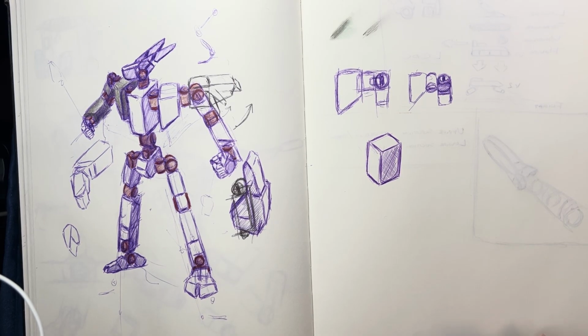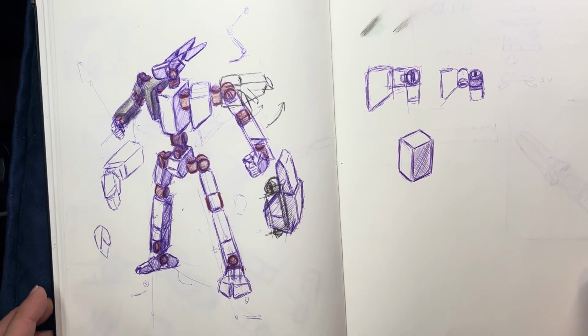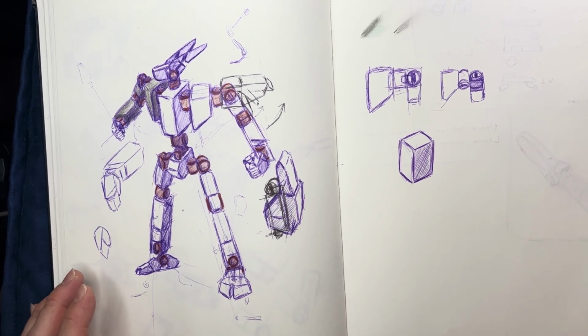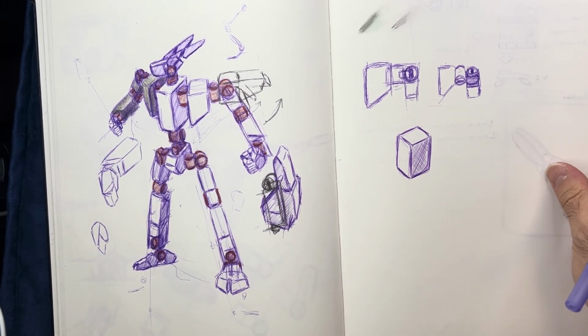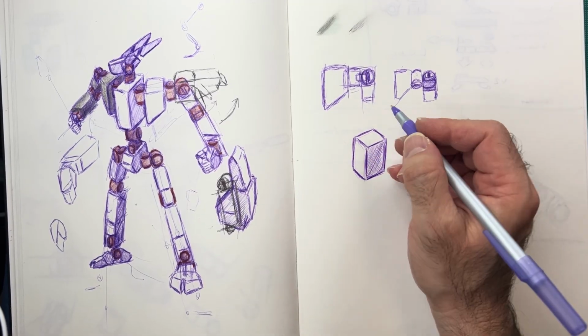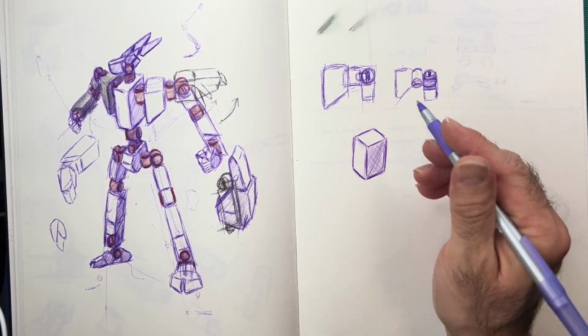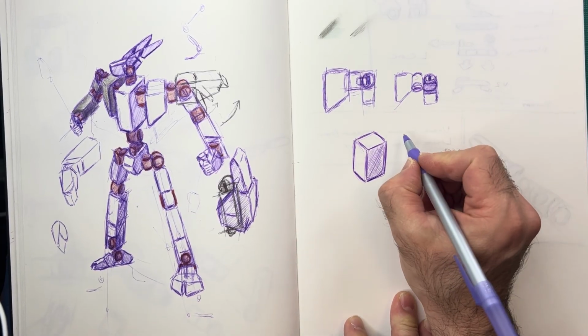So yeah, there's the different kind of mecha types that you can design. Essentially, I tend to go over things a lot, so I hope I'm not being confusing. When you're sketching out your concept, you're in the conceptual phase of your development.